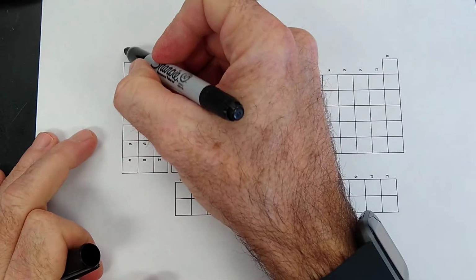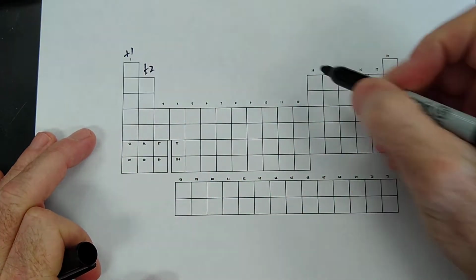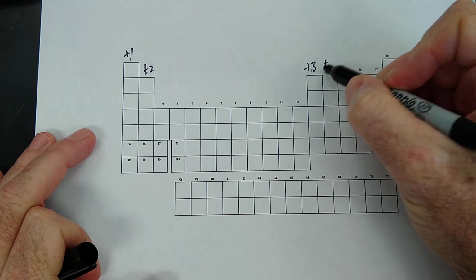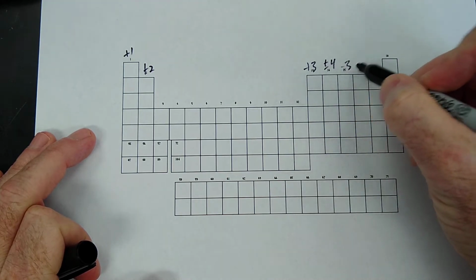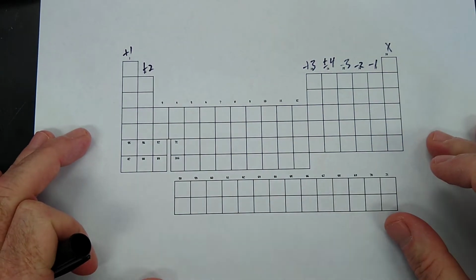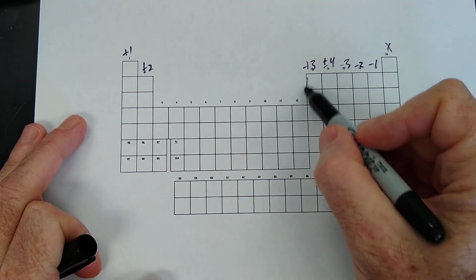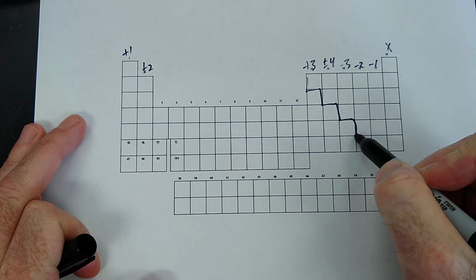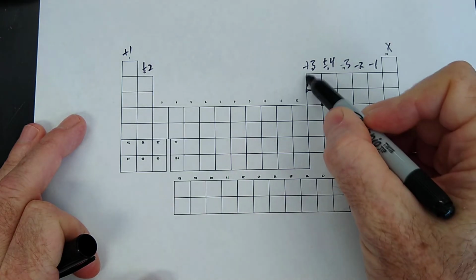All right. Now remember, +1, +2, +3, plus or minus 4, -3, -2, -1. Those are our oxidation numbers, right? And we said anything that crosses the stairs is an ionic bond.